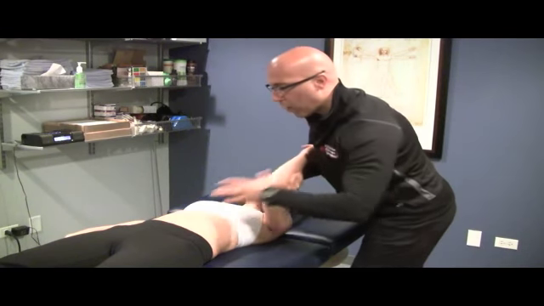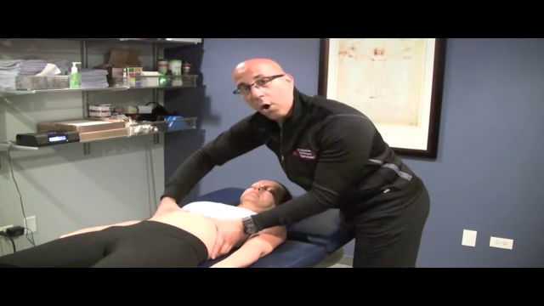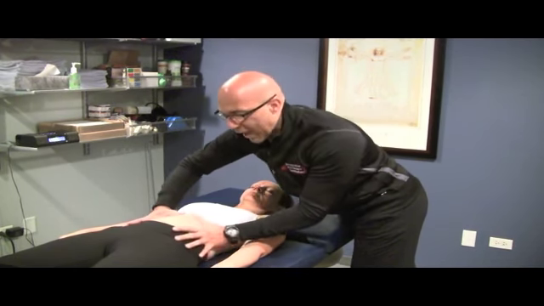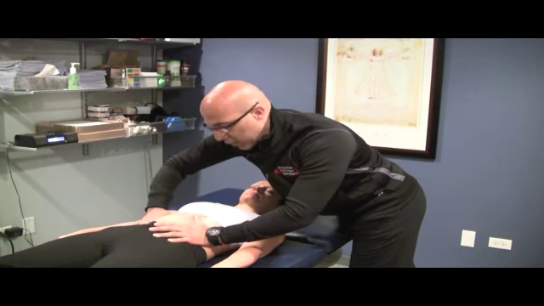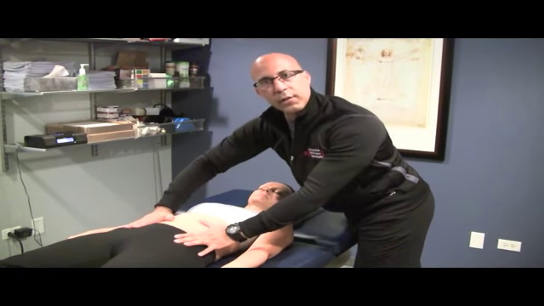Because like I said, when we finish this anterior release, we want her rib cage to be in a more caudal or inferior position, so when we activate the abdominal wall it can now function to close down that rib cage and attach the rib cage to the pelvis.